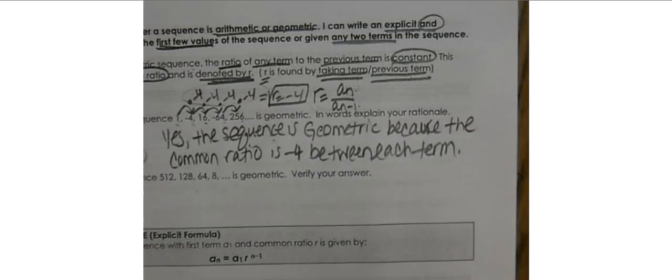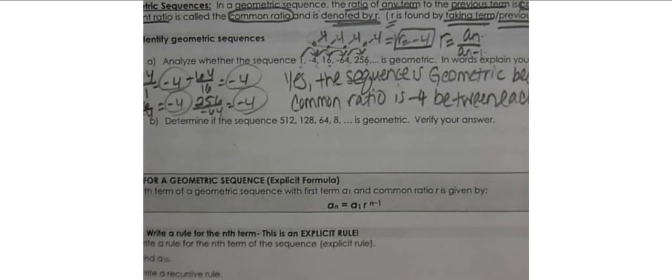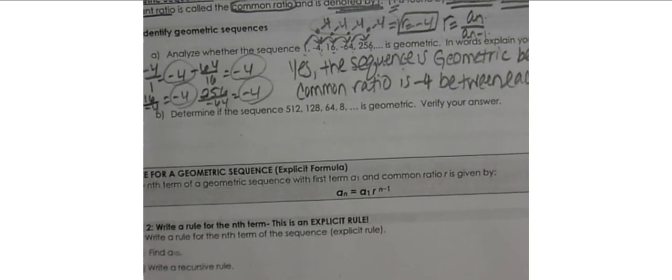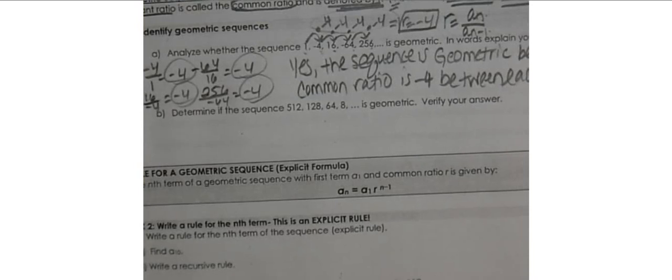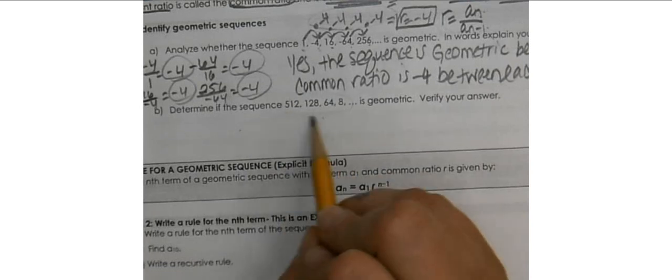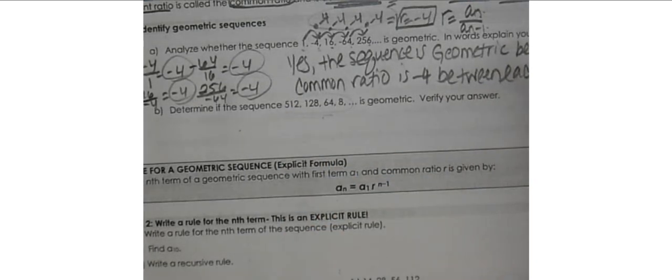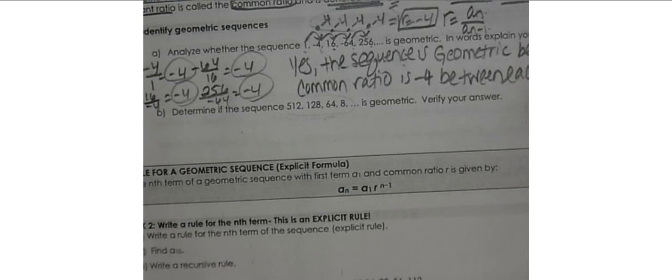All right, let's go ahead and look at letter B. For letter B, we have 512, 128, 64, and 8. And we want to determine if the sequence is geometric, and we want to verify our answer. Because these numbers are a lot larger than numbers that we necessarily work with, I would strongly recommend that you work with a calculator.